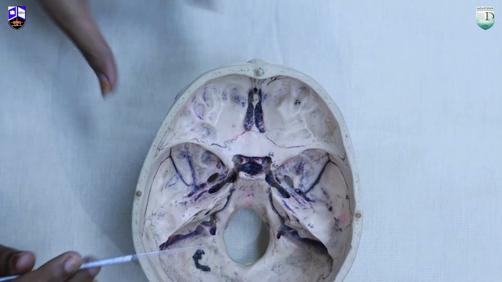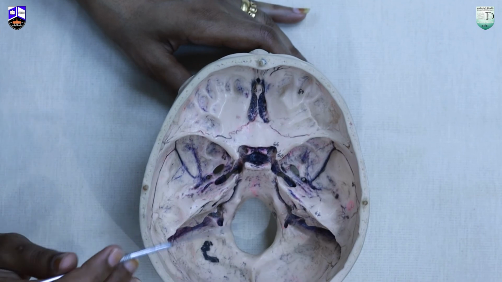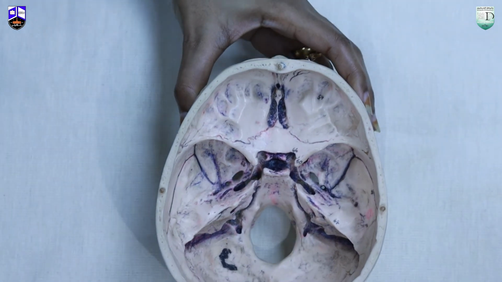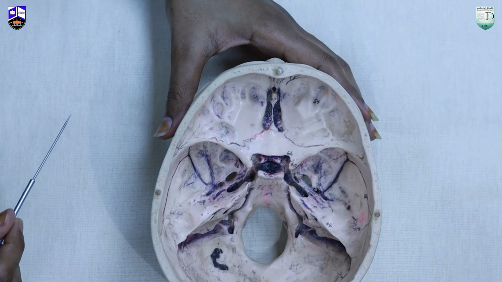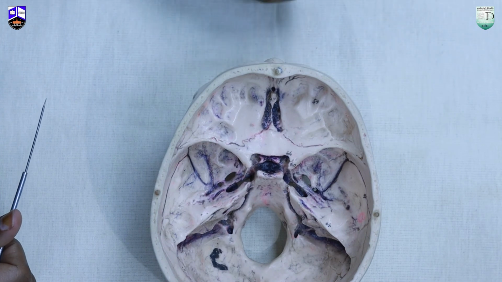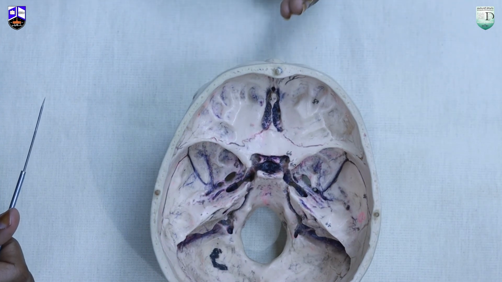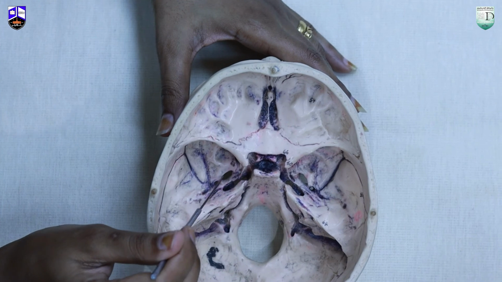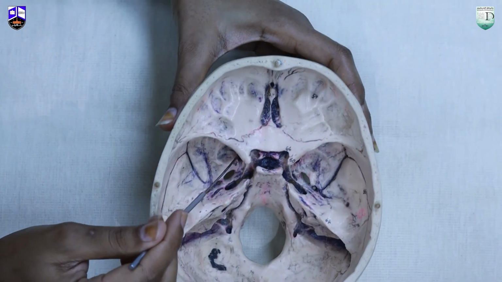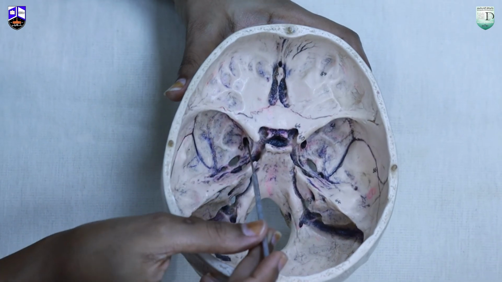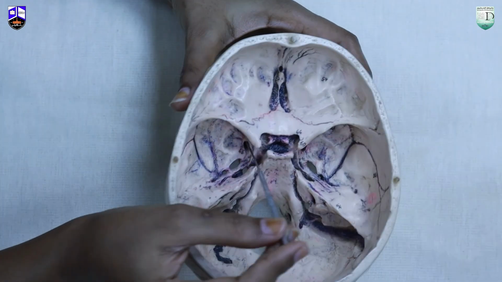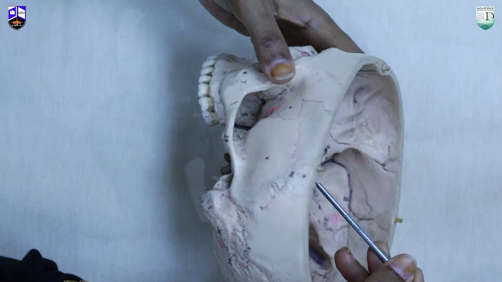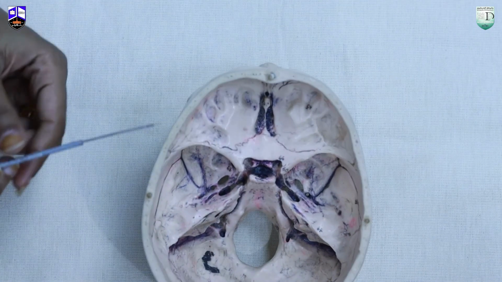Anterior and somewhat medial to the foramen spinosum is the foramen ovale. Here is the foramen ovale that transmits the mandibular division of the trigeminal nerve, its motor root, the accessory meningeal artery and its accompanying vein, the lesser superficial petrosal nerve, and the emissary vein. Still anteromedial to this is another foramen, which is the foramen rotundum, a more rounded foramen. This foramen rotundum leads towards the pterygopalatine fossa.